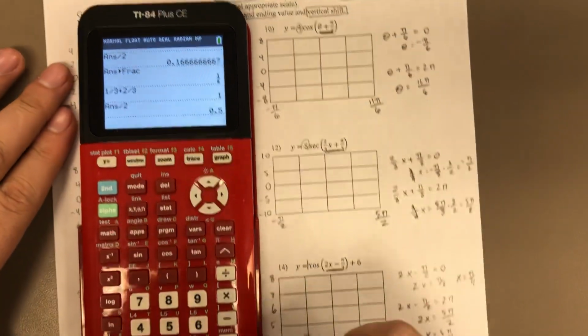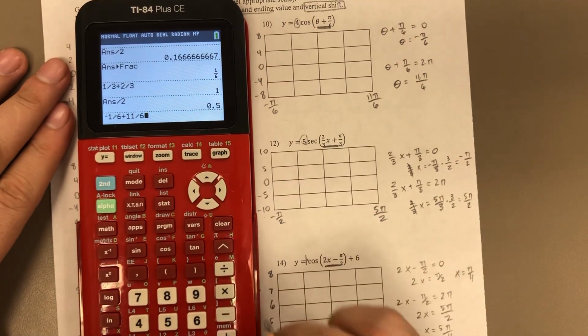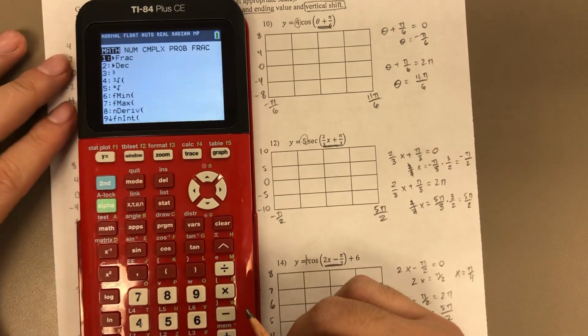So you do negative 1 over 6 plus this fraction, 11 over 6, and you get that, and then you turn it to a fraction.